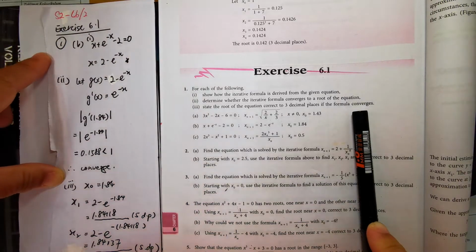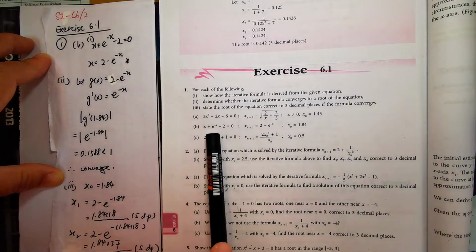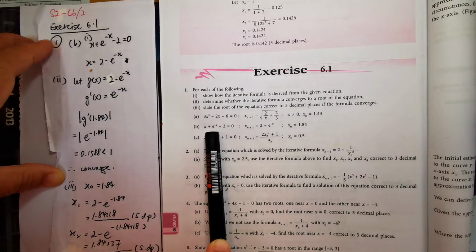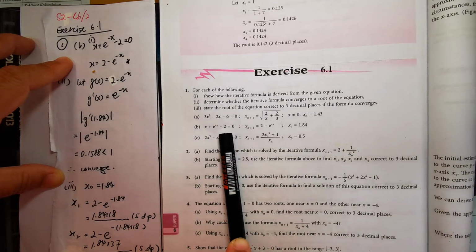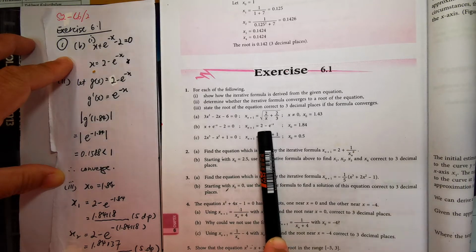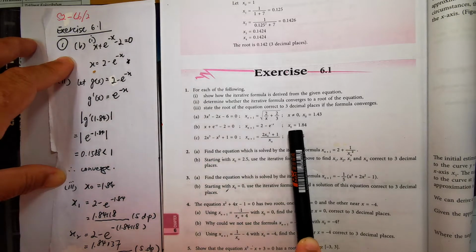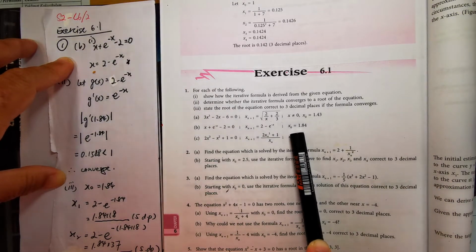So I'm going to discuss question 1b. We are going to find the approximate root of x plus e to the power of negative x minus 2 equals 0. They want us to show how we get this iterative formula, and the initial value of x that we are going to use is 1.84.